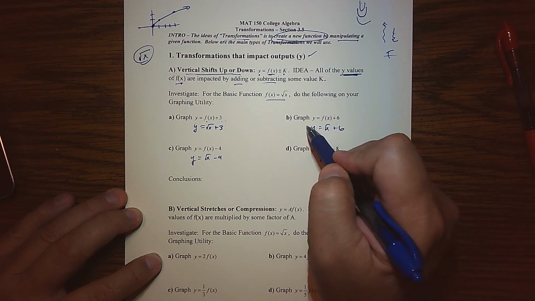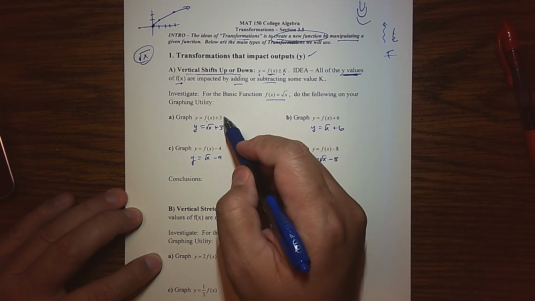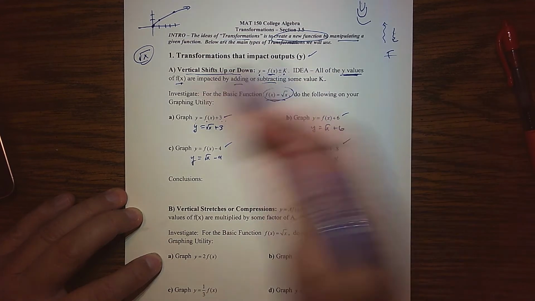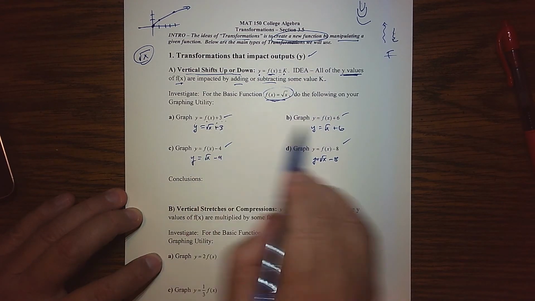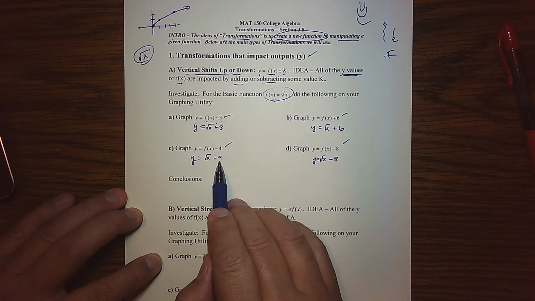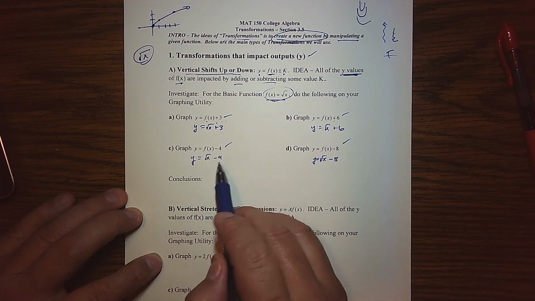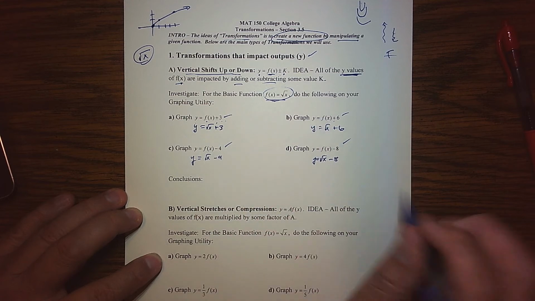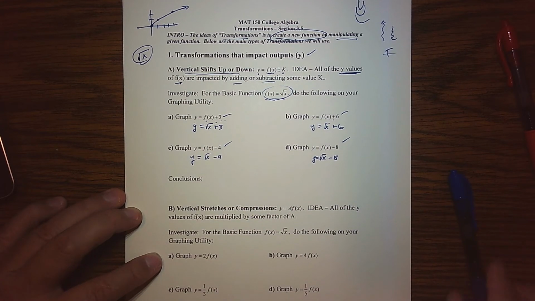So there's our new functions composed by the notation that I'm showing. So f of x again is the square root of x. We're adding 3 to it, adding 6 to it, subtracting 4, subtracting 8. One other word of note, notice that this is not happening underneath the radical. This is outside of the radical, so it's not part of the radicand.